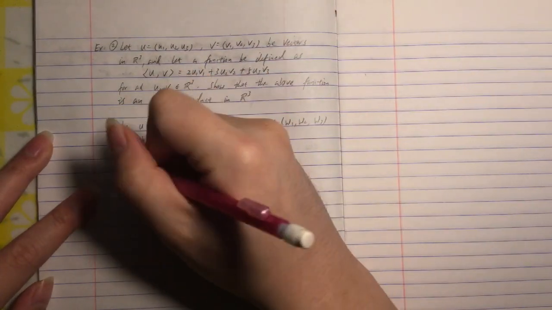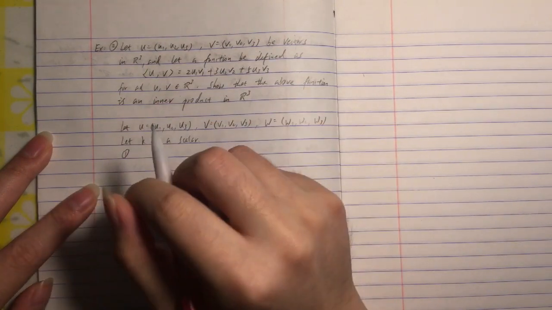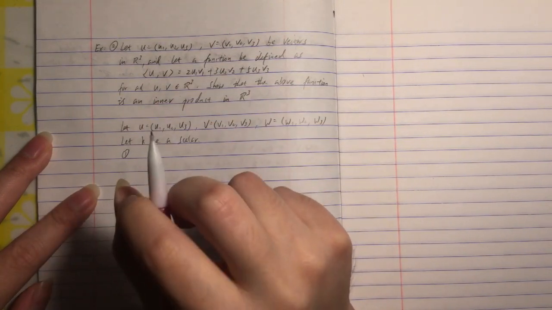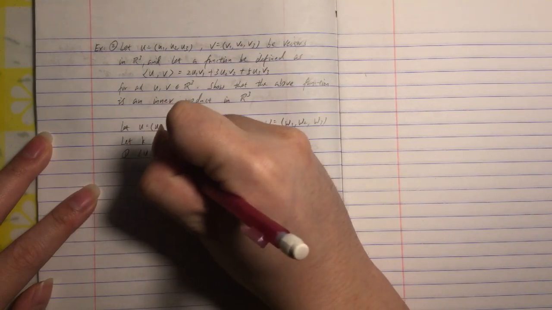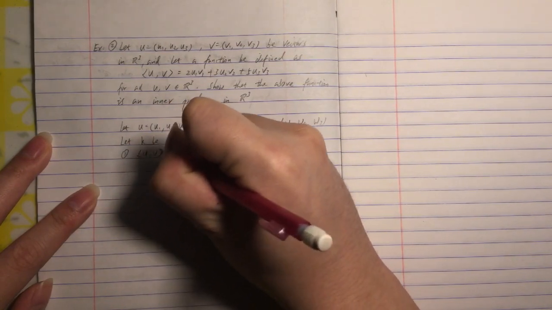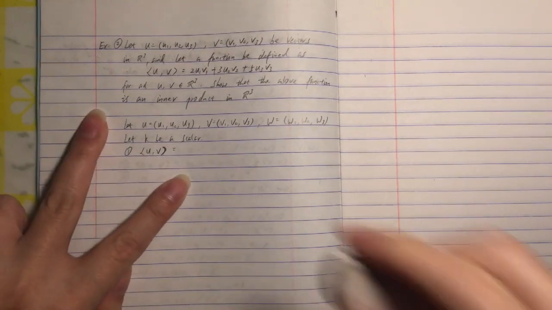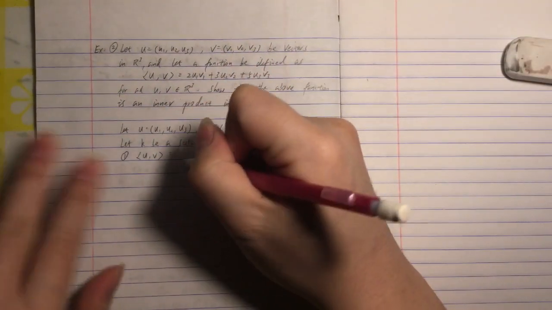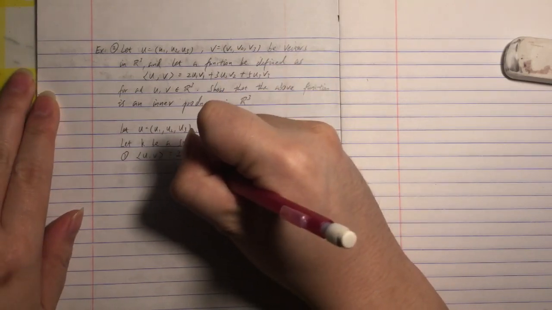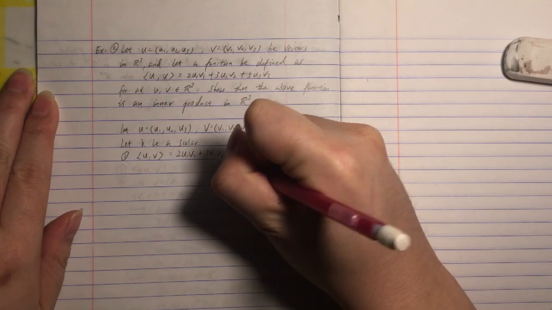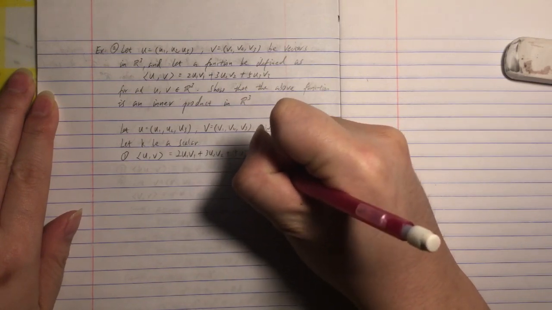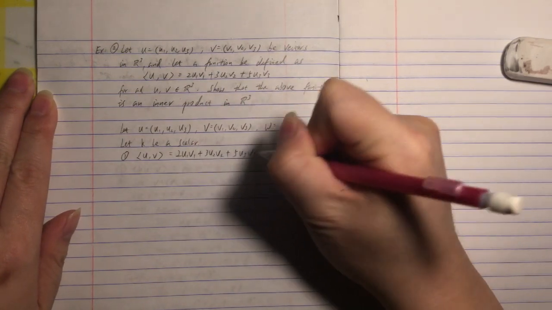Let's first of all verify axiom 1. Axiom 1 says angle bracket of u, v must be the same as angle bracket of v, u. Angle bracket of u, v by definition is 2u1 v1 plus 3u2 v2 plus 5u3 v3.